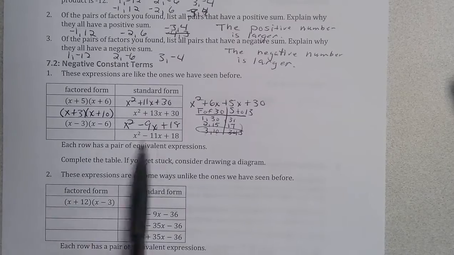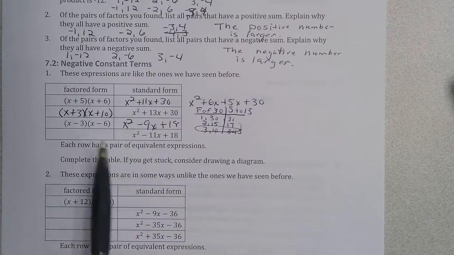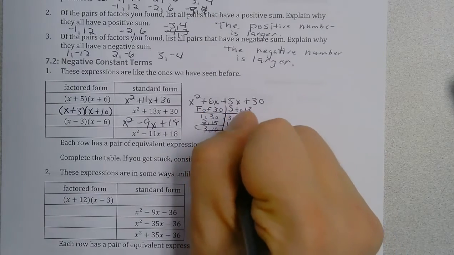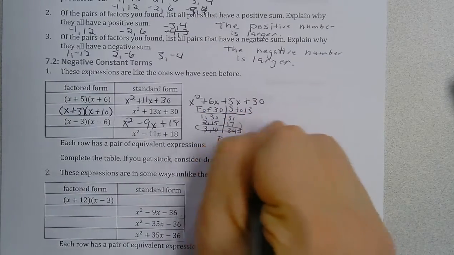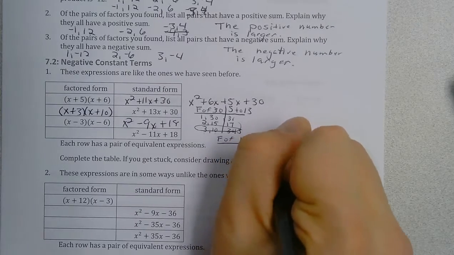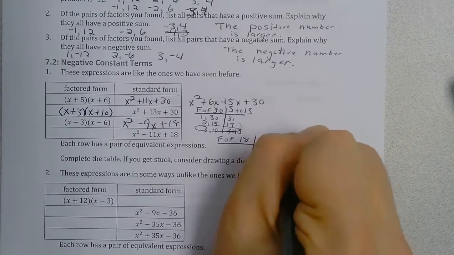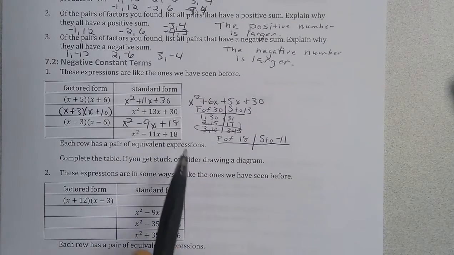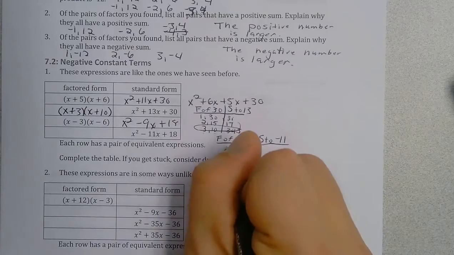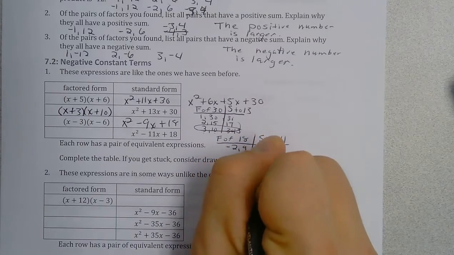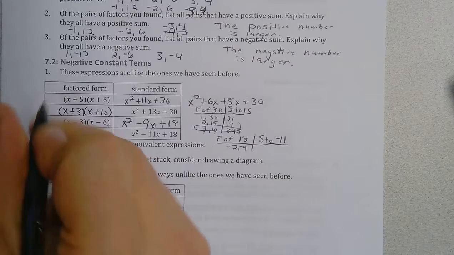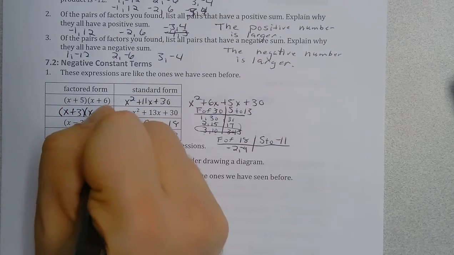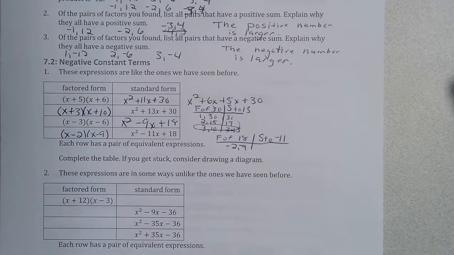And then working backwards, when I write from standard form to factored form, or factoring, I have factors of 18 that are going to sum to negative 11. So if I do that, I know they're both actually going to have to be negative. So negative 1 and negative 18 is too big. But if I go to negative 2 and negative 9, that's what I get right away. So I notice x minus 2 times x minus 9 is what I want.